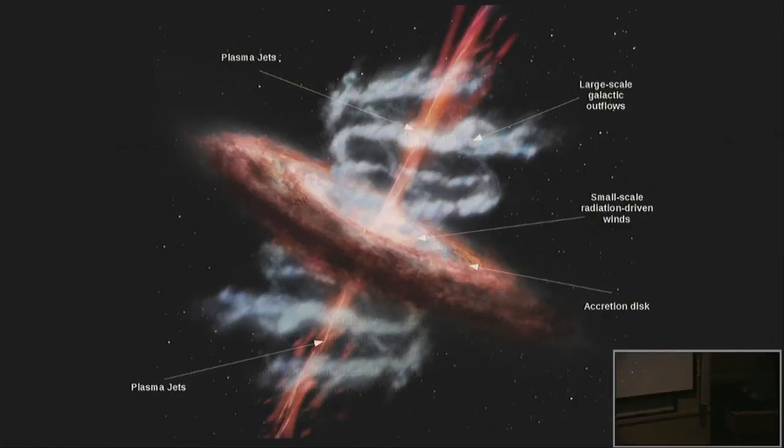Large-scale ejection has been detected in radio-loud AGN, while radio-quiet AGN mostly show small-scale radiative-driven winds. It is really Chandra and XMM that made it possible to see this small-scale radiative-driven wind. And in Seyfert 1 galaxies, we have a view to these central regions.